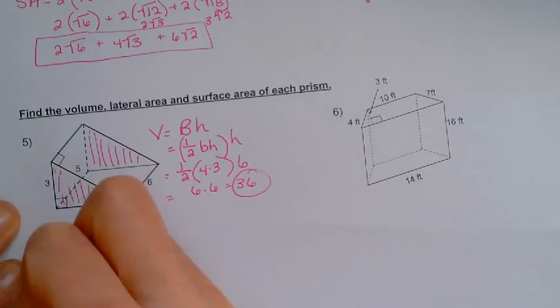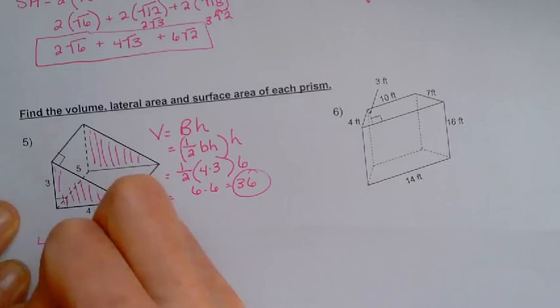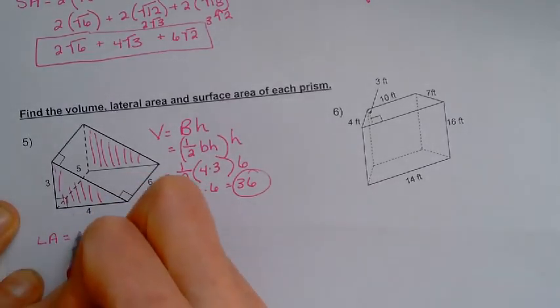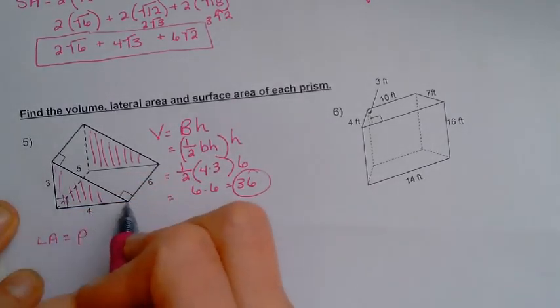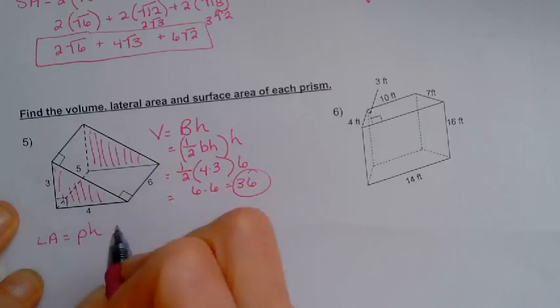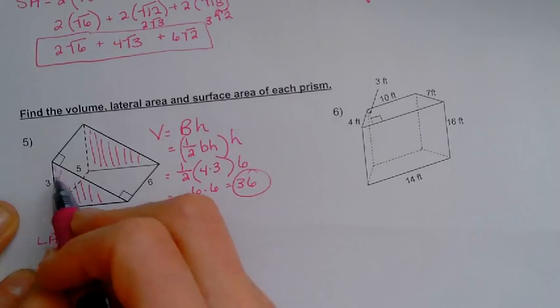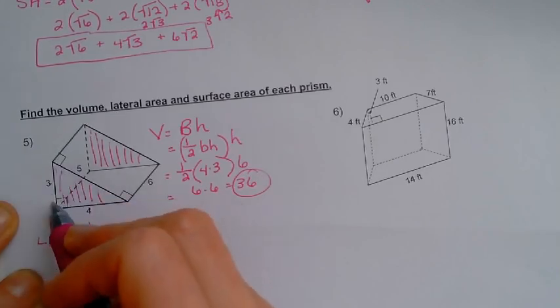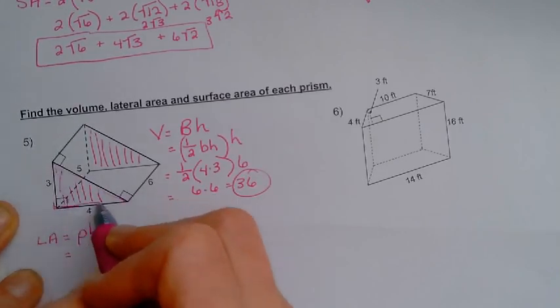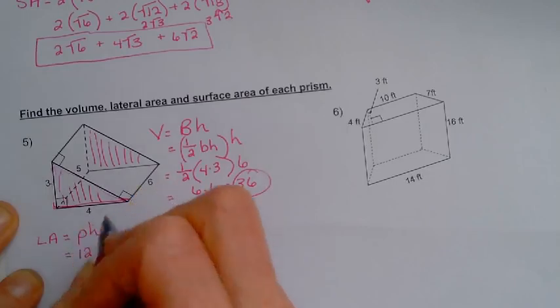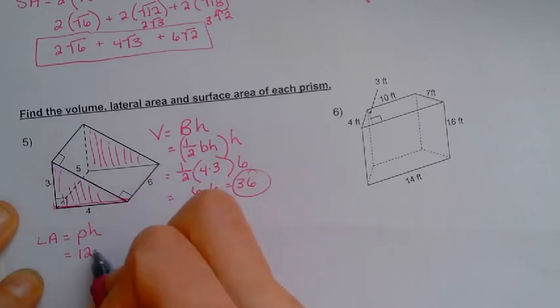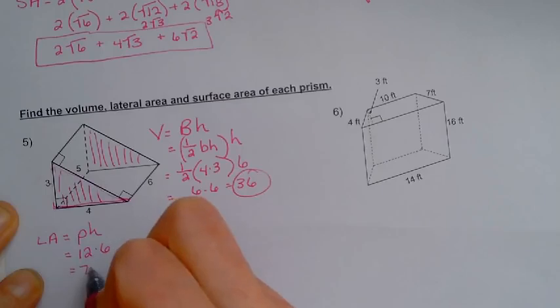Okay, lateral area is going to be equal to the perimeter of the base times the height. So what is the perimeter of this base? It's equal to 3 plus 5 plus 4. So this perimeter all the way around is 12. And then this height is 6. So we get 72 is our lateral area.